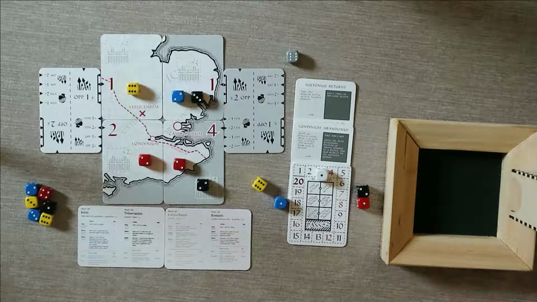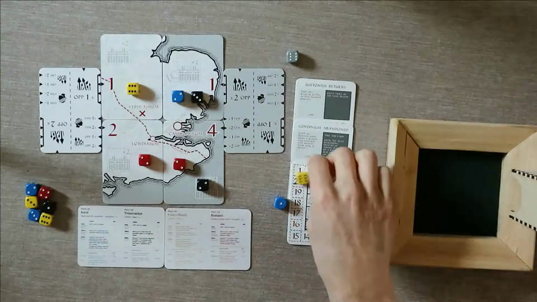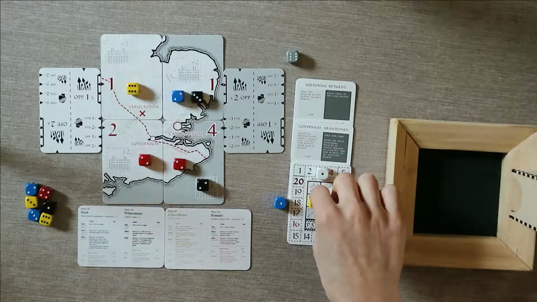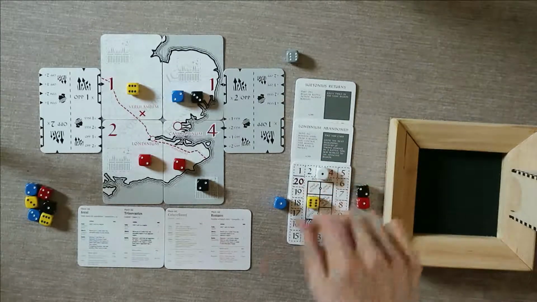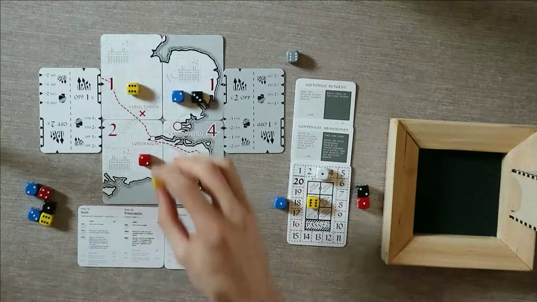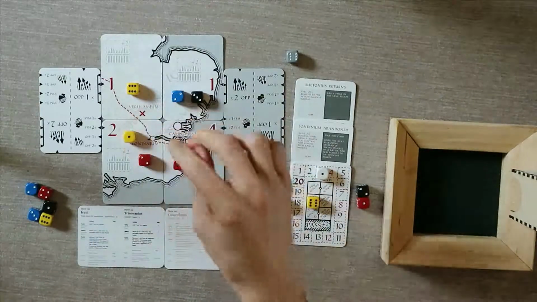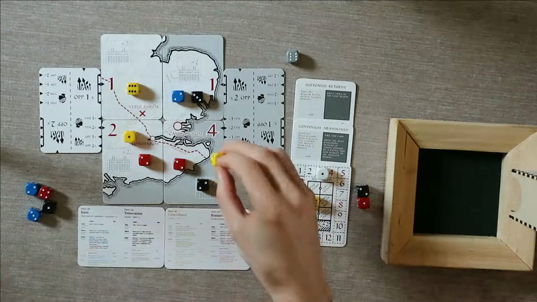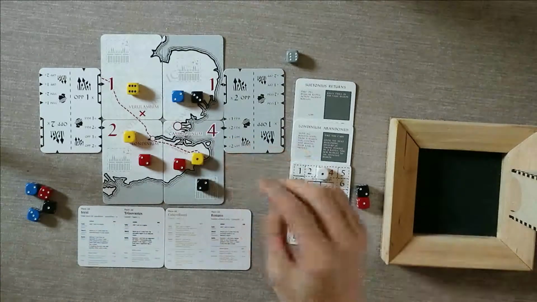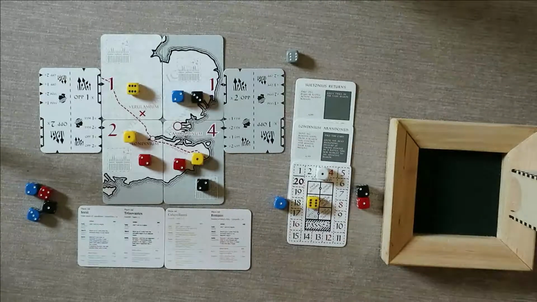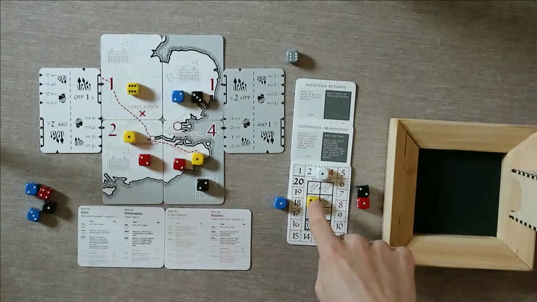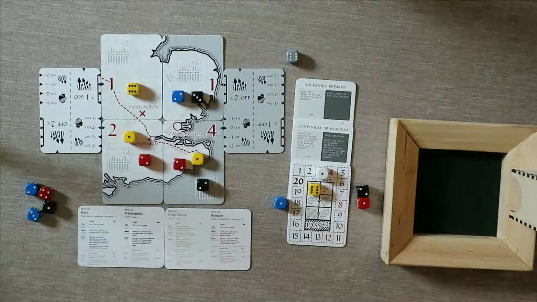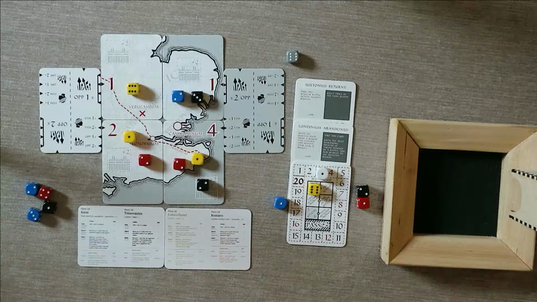So they are going to take a 2 action and bonus. So they're going to rally in Londinium, and they're also going to rally in Camaldunum, and actually they're not going to take a bonus, so they're going to instead move up to the 2 action only slot.